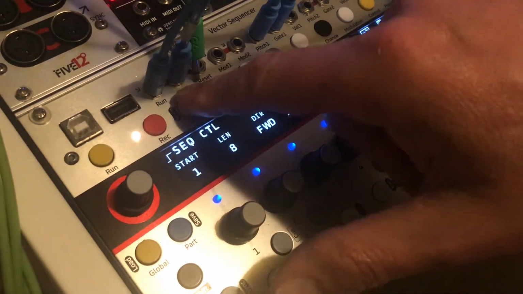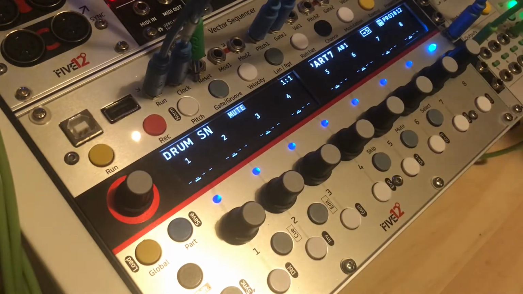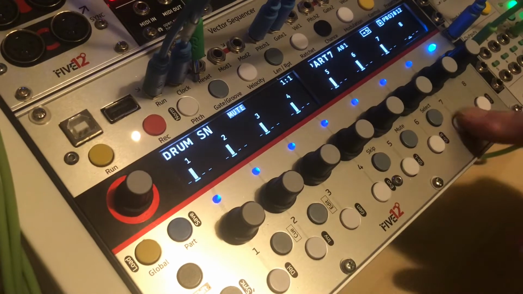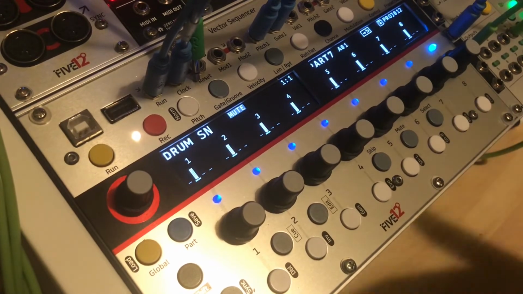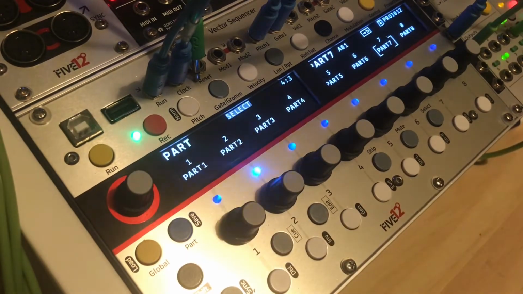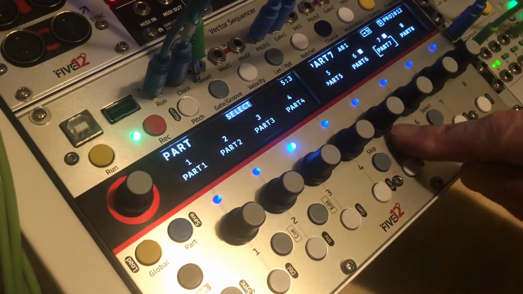It's 8 steps. I'm going to go back to pitch, and I want to hit my crucible, which is hiding over there somewhere. And I'm going to just put a hit on every one of these. I'm not going to do anything strange with the timing. Now that sounds weird, and that's fine.